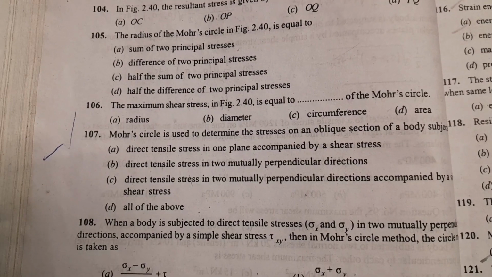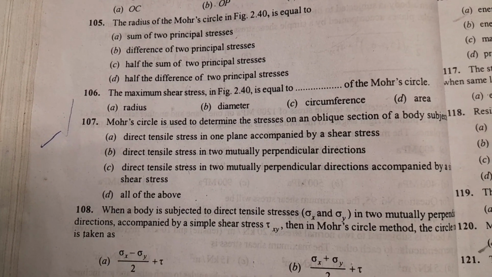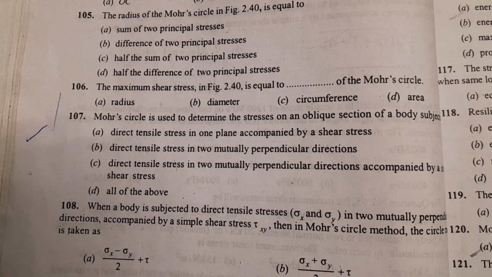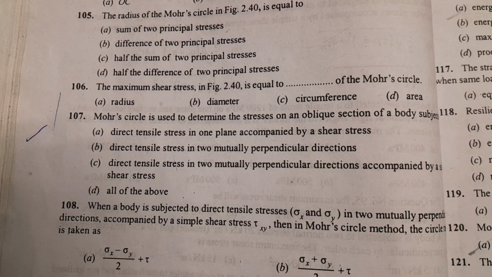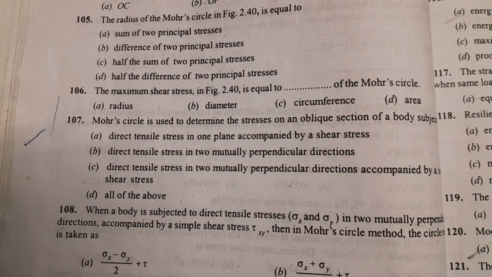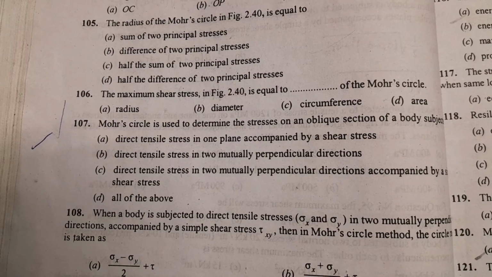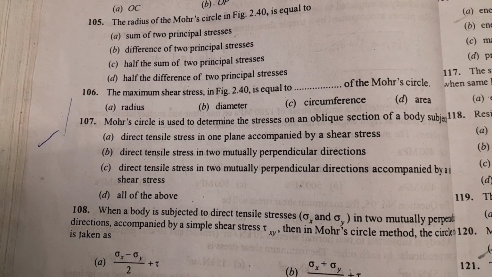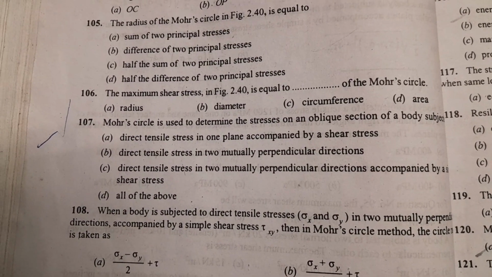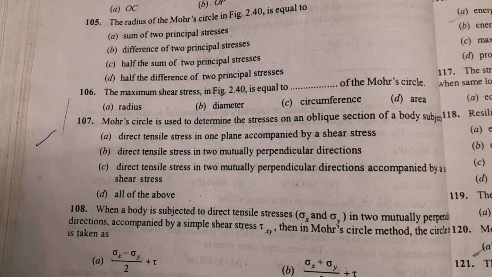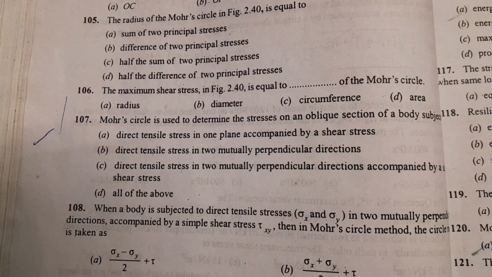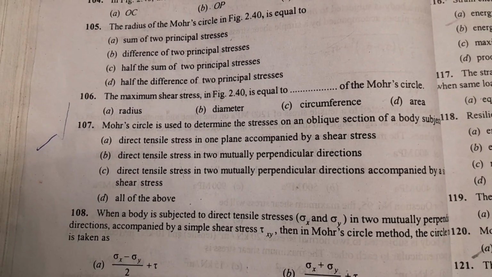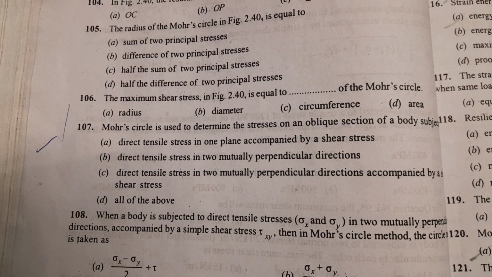Next, question 107. Mohr circle is used to determine the stresses on an oblique section of a body subjected to: option A, direct tensile stress in one plane accompanied by a shear stress. Correct. Option B, direct tensile stress in two mutually perpendicular directions. Correct. Option C, direct tensile stress in two mutually perpendicular directions accompanied by a simple shear stress. Correct. Option D, all of the above. So option D will be the correct answer for this question 107, because Mohr circle is used for all these three conditions.